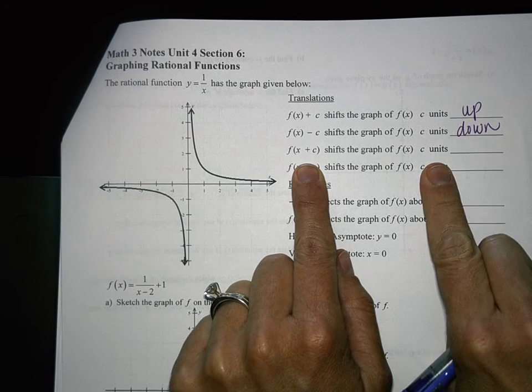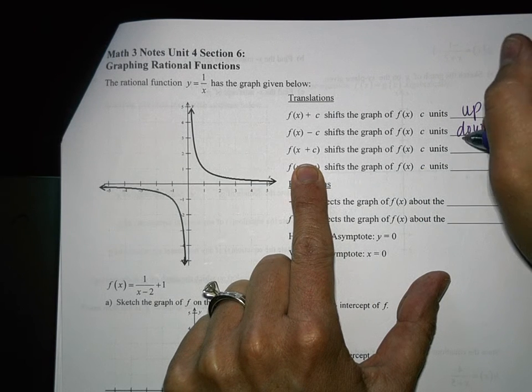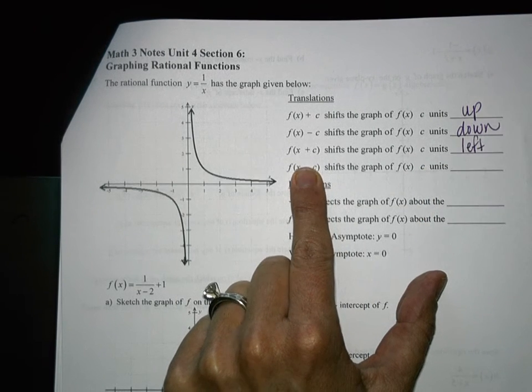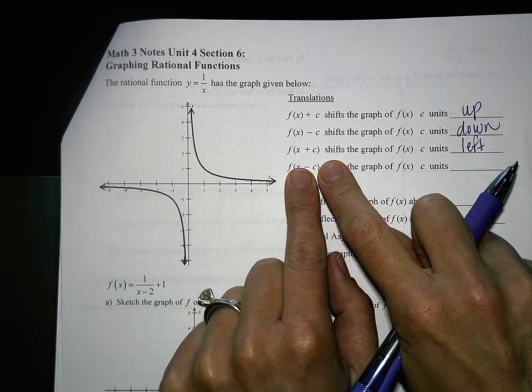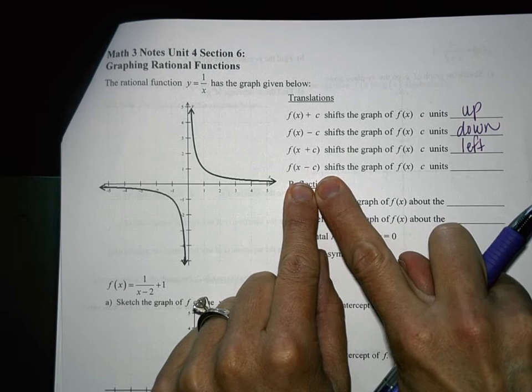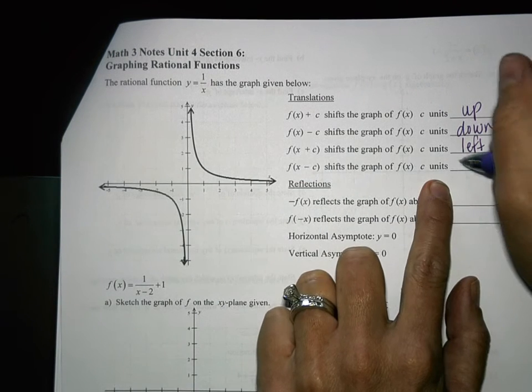Here, what's going to happen? Left. Very good. It's going to go c units left, because remember, whatever's in parentheses, it becomes opposite. Very good. And so this one will end up going northwest. Right is correct.